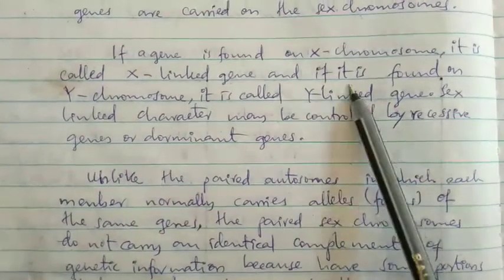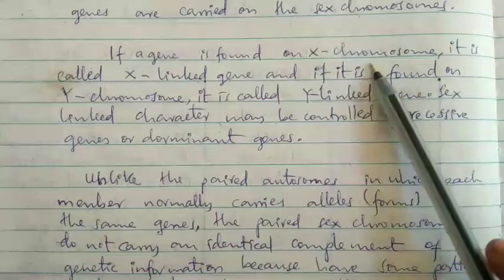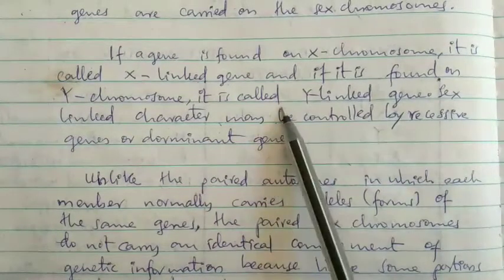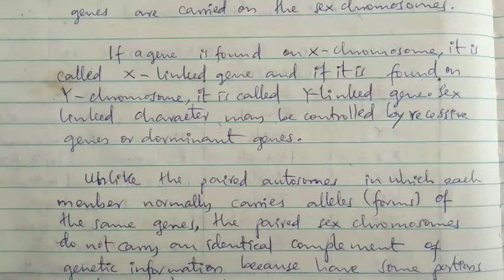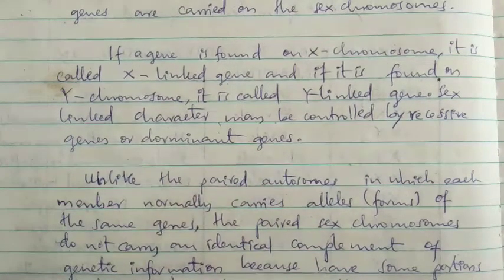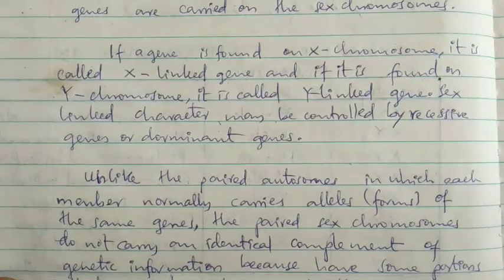If a gene is found on X chromosome, it is called X-linked gene, and if it is found on Y chromosome, it is called Y-linked gene. Sex-linked character may be controlled by recessive gene or dominant gene, kutegemea na gene yenyewe, lakini ziko ambazo ni X-linked character au X-linked gene na kuna Y-linked gene.